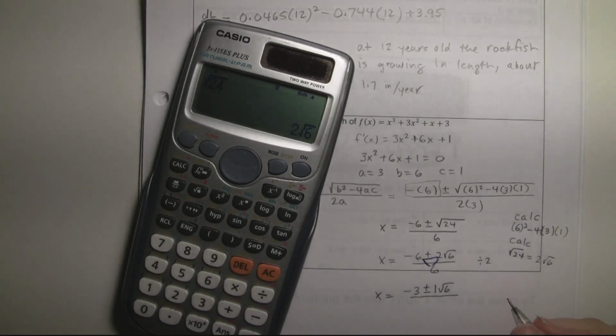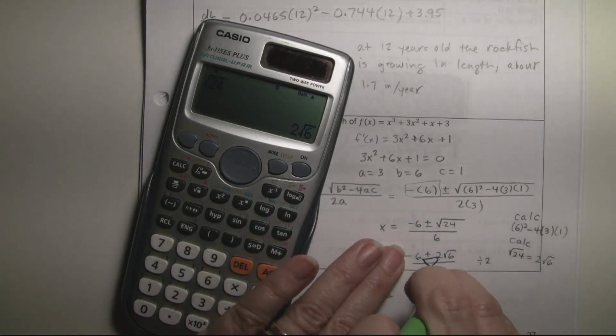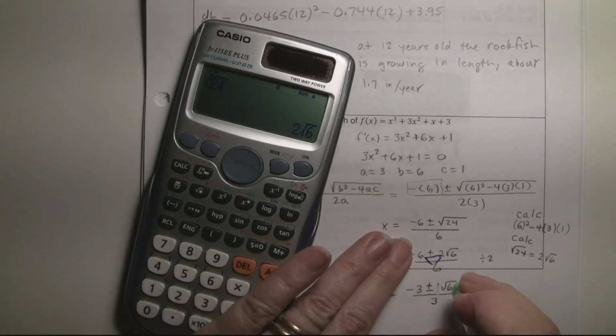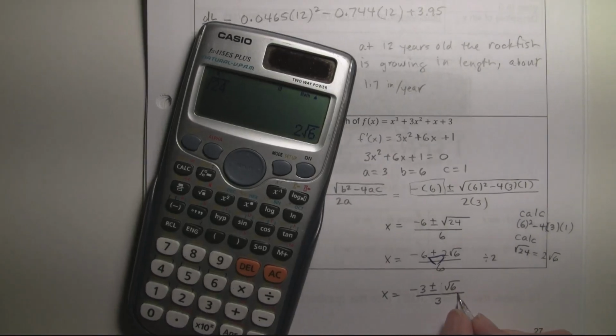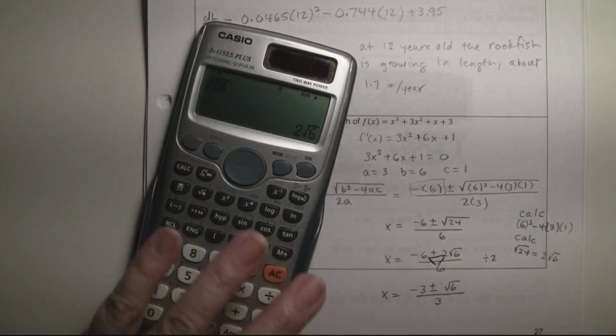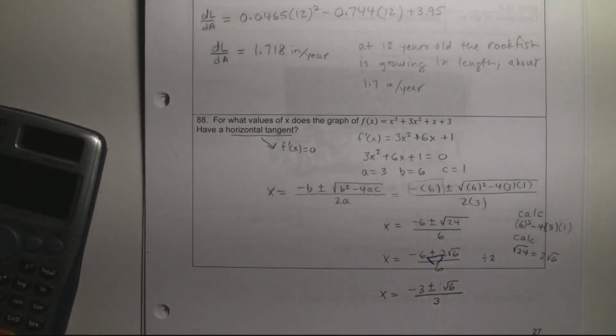6 divided by 2 is 3. You don't have to write the 1. So of course, when I look in the back of the book, they're not going to have the 1. And they asked for the x value. I'm going to erase the 1 right there, because 1 times square root of 6 is square root of 6. And they just asked for the x value of the horizontal tangents.